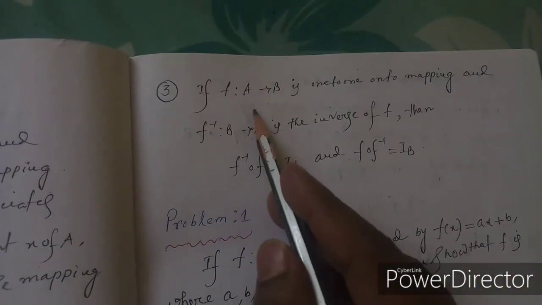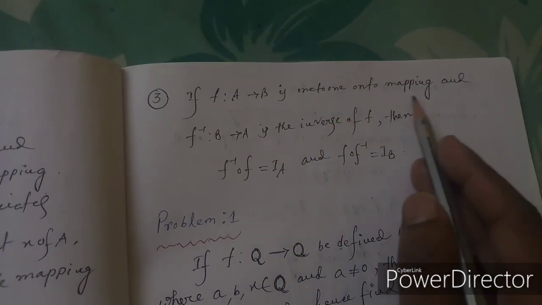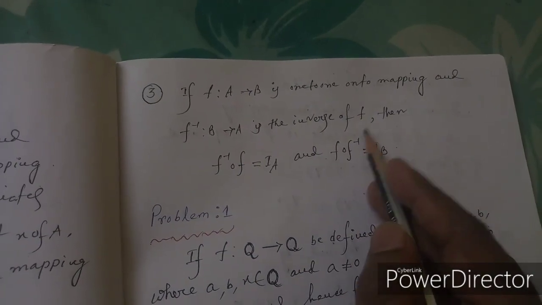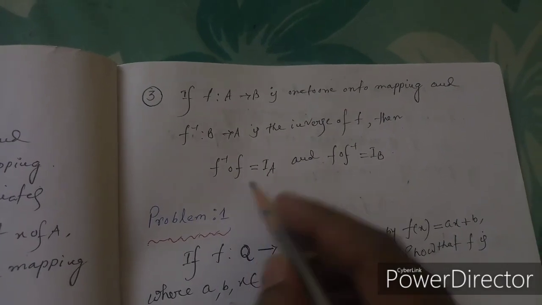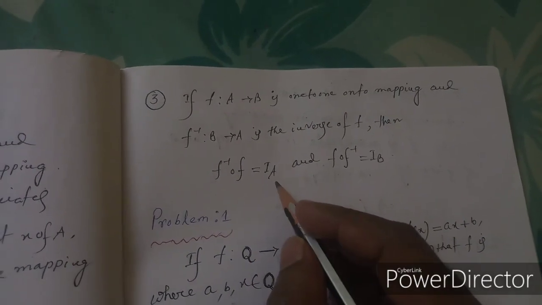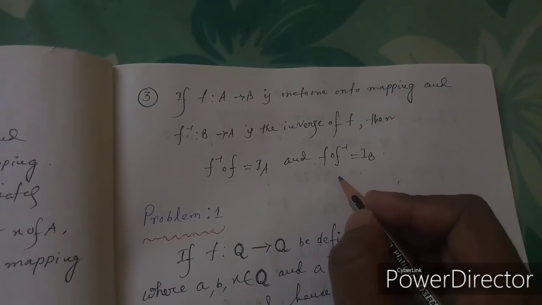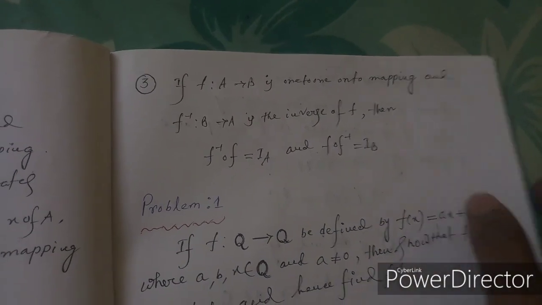Number 3: if f from A to B is a 1 to 1 onto mapping, that means bijective mapping, and f inverse from B to A is the inverse of f, then f inverse composed f equals I_A, the identity mapping from A to A, and f composed f inverse equals I_B, that means identity mapping from B to B.